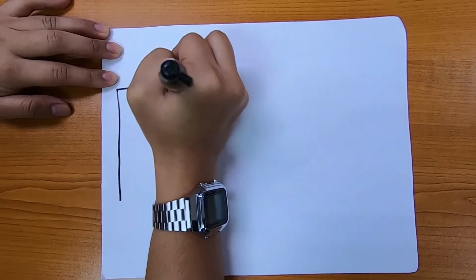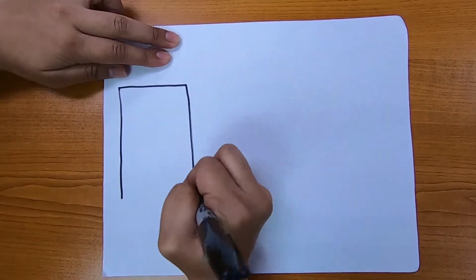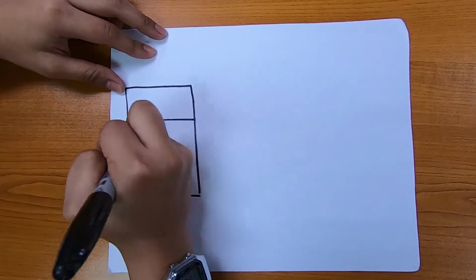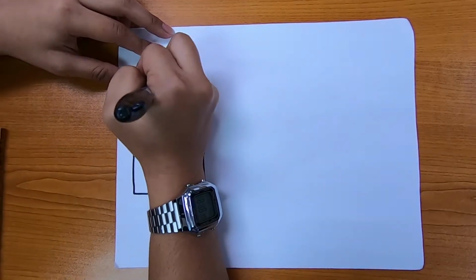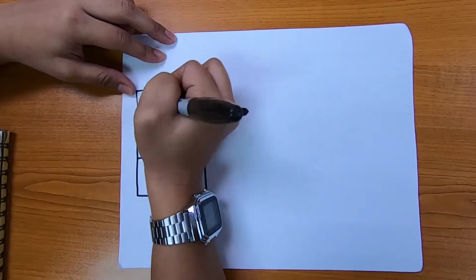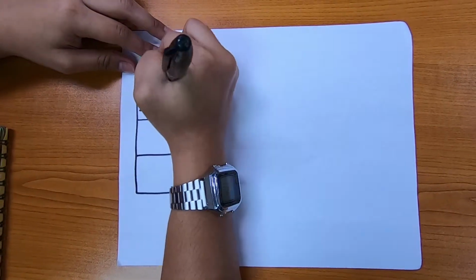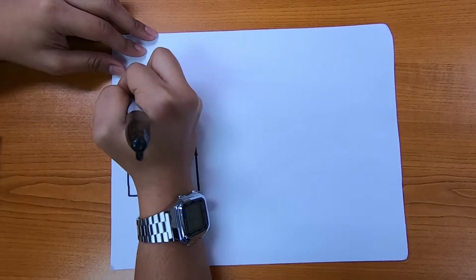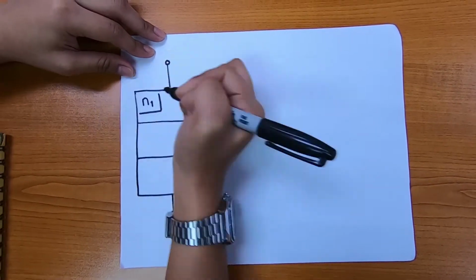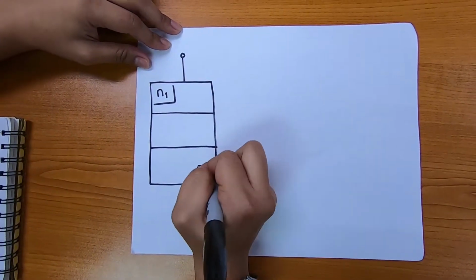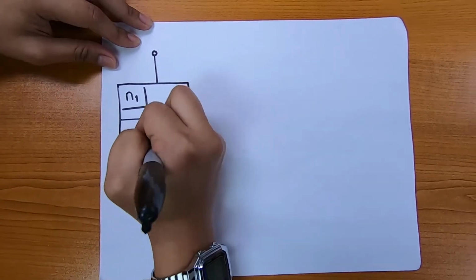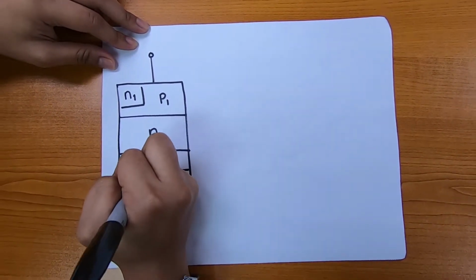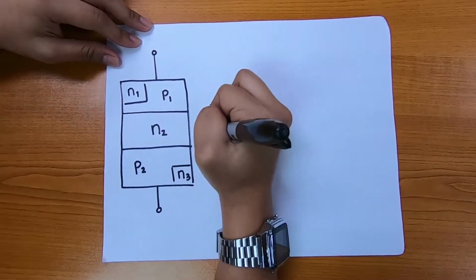Here is the basic structure of DIAC. The terminal MT1 is connected to the N1 and P1 layer, and then there is a junction. And the terminal MT2 is connected to the P2 and N3 layer. The DIAC consists of multiple layers. Based on the biasing of MT1 or MT2 terminals, layers are getting activated and function accordingly.